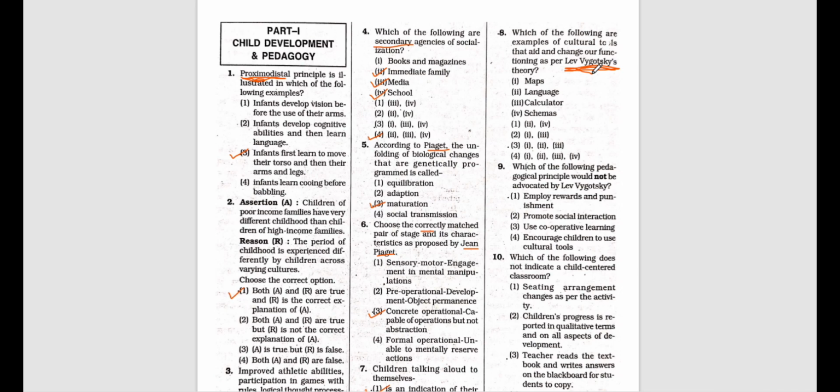Is it maps, language, calculator, schemas? Please answer it. Pause the video.